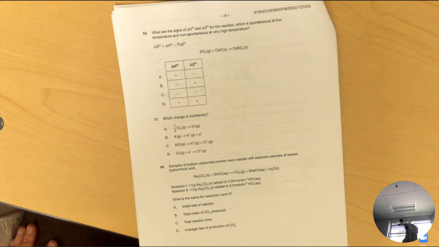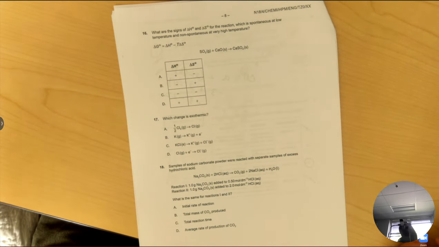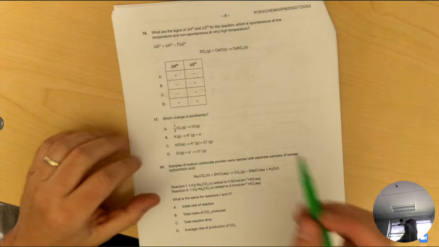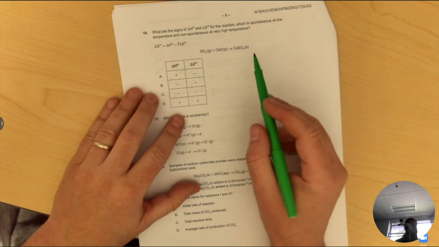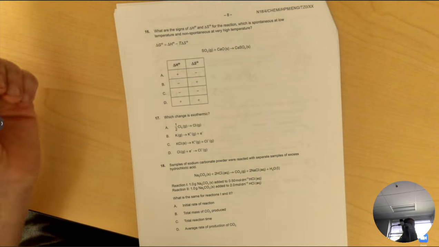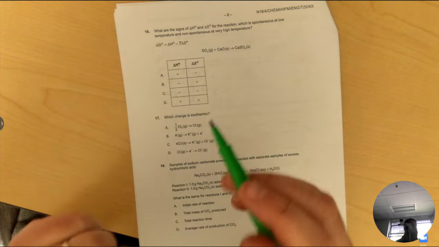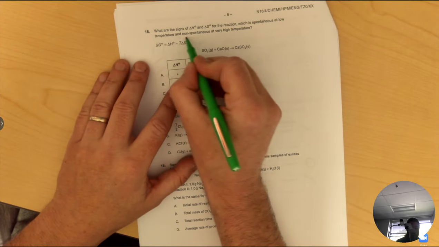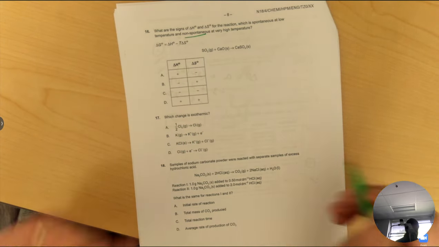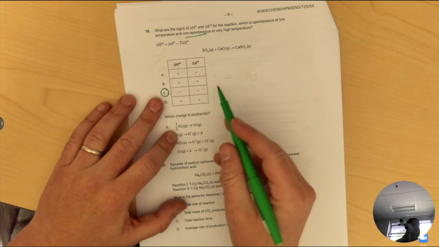All right, so 16 says, what are the signs of delta H and delta S for the reaction when it's spontaneous at low temperature and non-spontaneous at high temperature? So remember, we gotta be going with the drives of the universe. The drives of the universe are delta H negative and delta S positive, but we're not always spontaneous here, just spontaneous at low temperature. So the easiest way to remember, if it's only spontaneous at low temperature, is negative and negative.